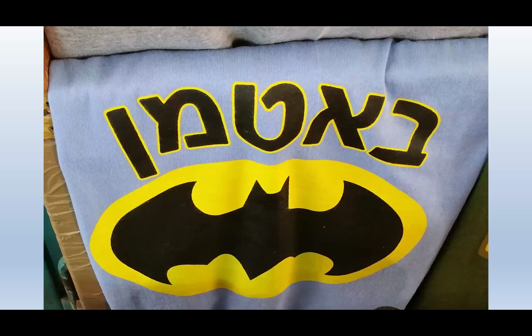So just for fun, since you've learned your alphabet, I saw this while I was in Israel. You can probably guess what it says. There's the bet for the B sound. The Aleph is going to be silent, although it could have a qamets or something under it, or a patach for an A. And then Tet is going to be a T sound. And then Mem is also probably going to have a vowel under it, whether it's a qamets or a patach. And so we have Batman, Batman.